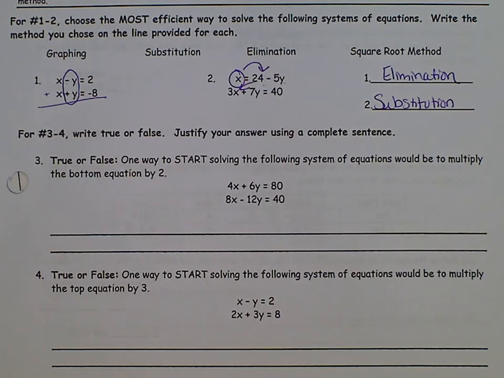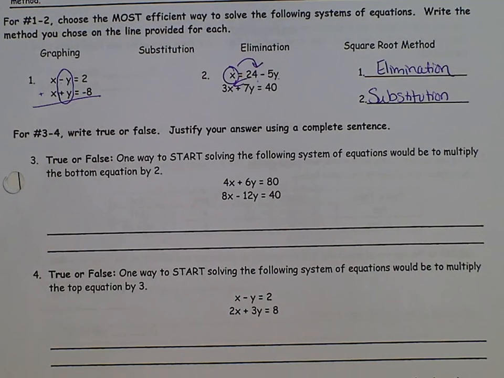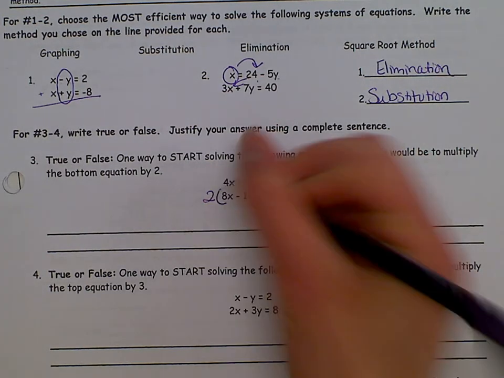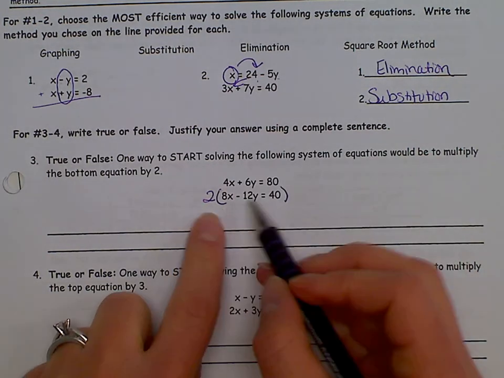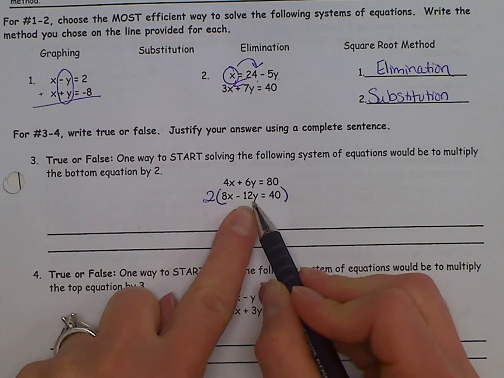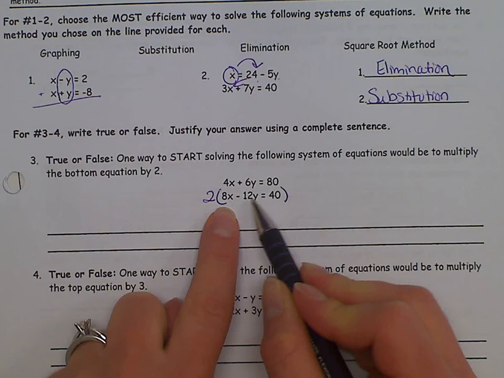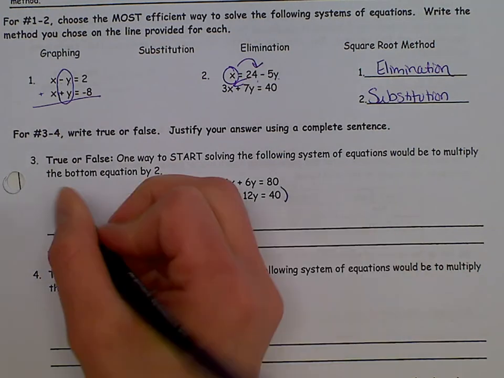Number 3, write true or false and justify your answer using a complete sentence. It says one way to start solving the following systems of equations would be to multiply the bottom equation by 2. Well, if I multiply this equation by 2, I would have 16x minus 24y equals 80. That will not eliminate one of the variables. So I'm going to say false.